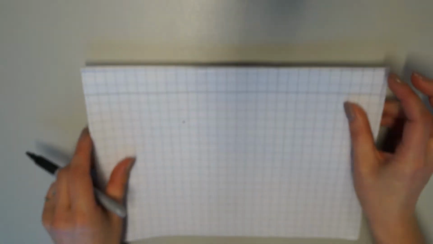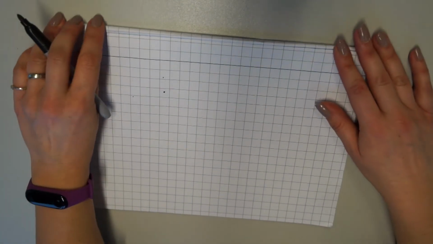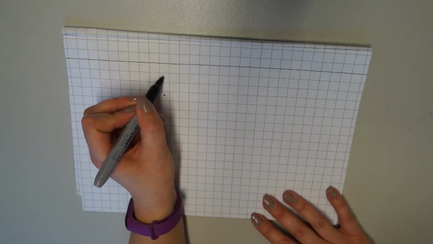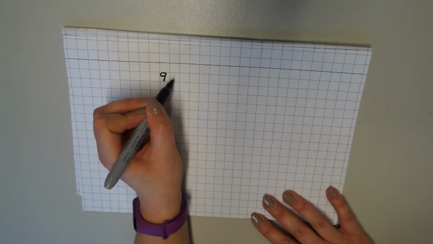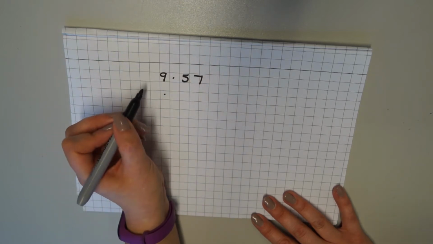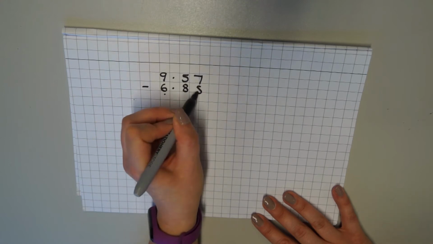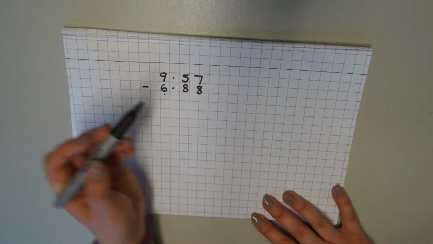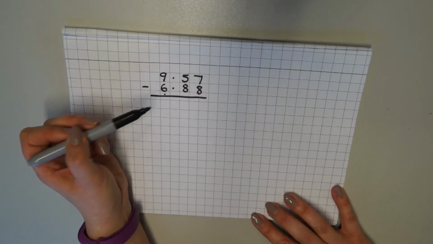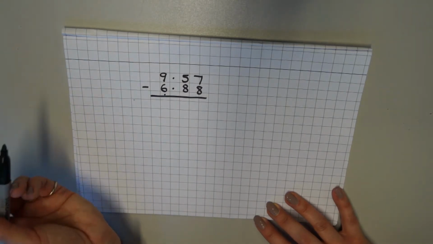Question 2 is on decimal subtraction. So same idea again, I need to line up using the decimal point to help me. So question 2 is 9.57 subtract 6.88, and I have lined up my decimal points. There are no zeros that need to be added anywhere because there are no spaces anywhere in my calculation.